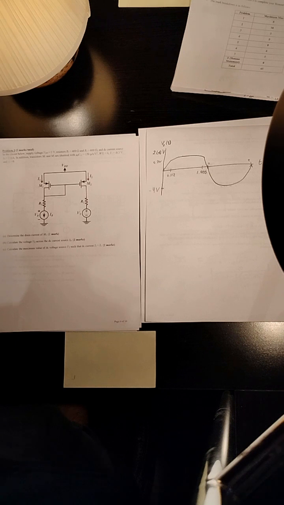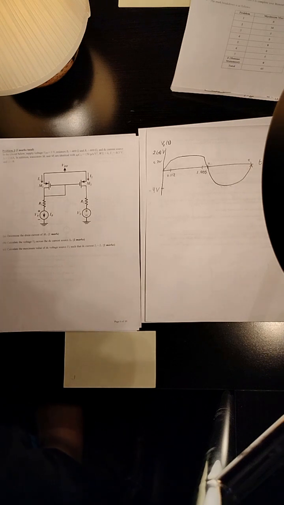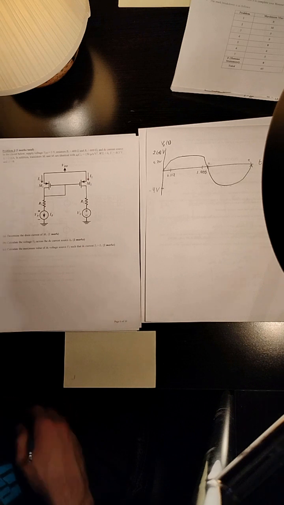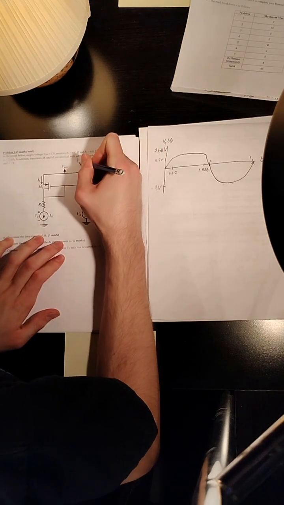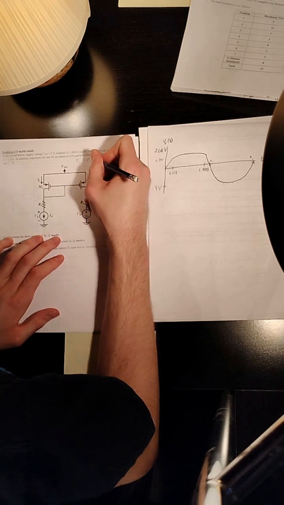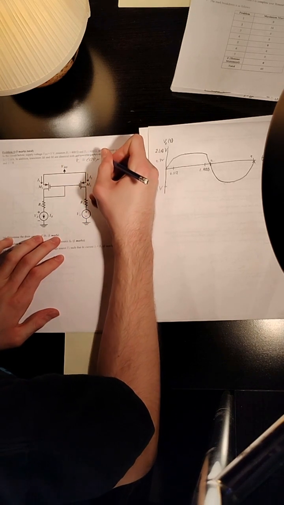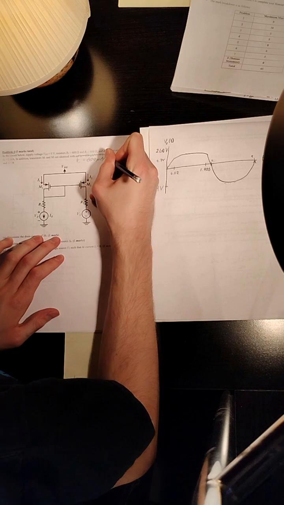In addition, transistors M1 and M2 are identical, with Kn equal to the product of those two. So Kn is equal to 600 microamperes per volt squared.